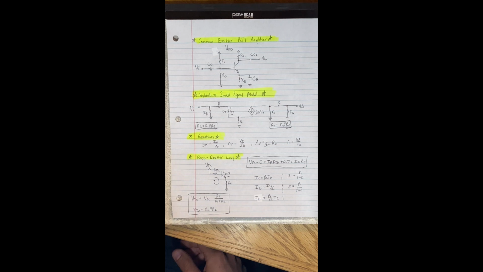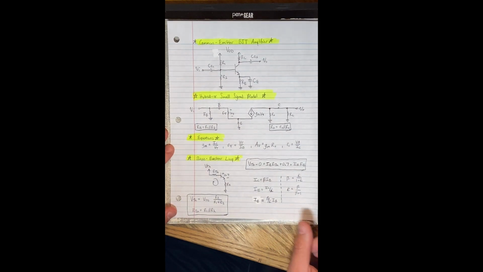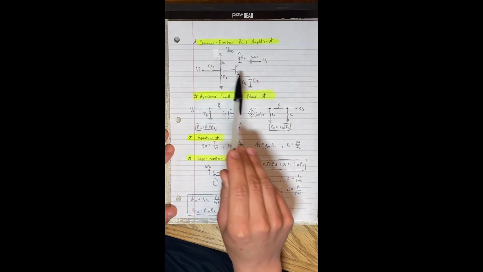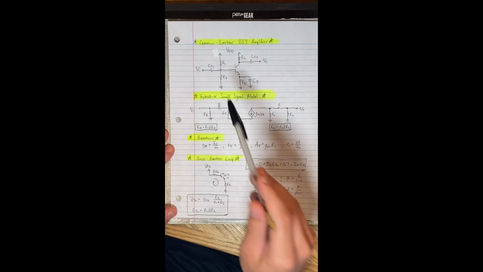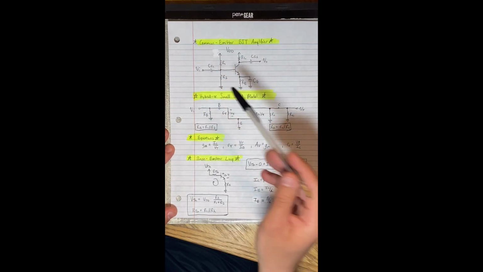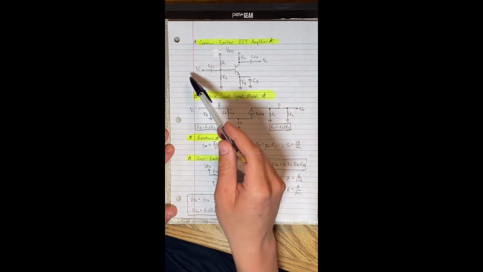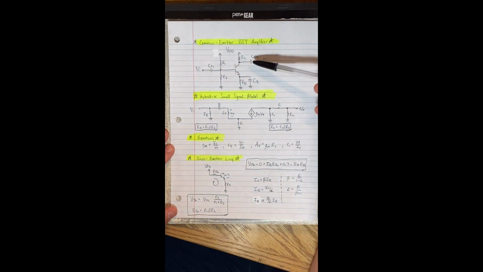I always think it's easier to learn this stuff through a general example problem rather than just reading a textbook aimlessly. I'd like to just go over this reference sheet that we're going to be using throughout the video. This is the common emitter amplifier configuration. These are capacitors that are used to either couple stages together or couple the function generator to the input of the amplifier and couple the output of the amplifier to a load resistance or some other amplifier stage.